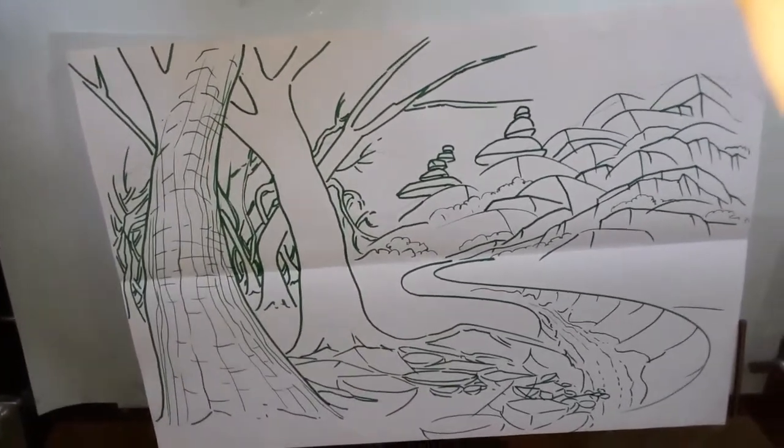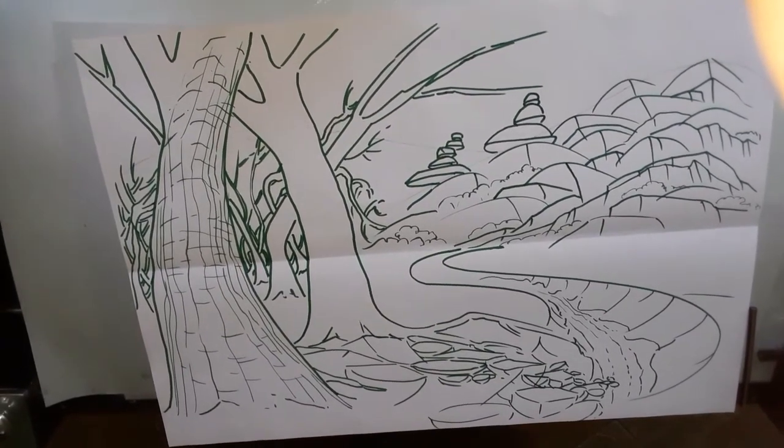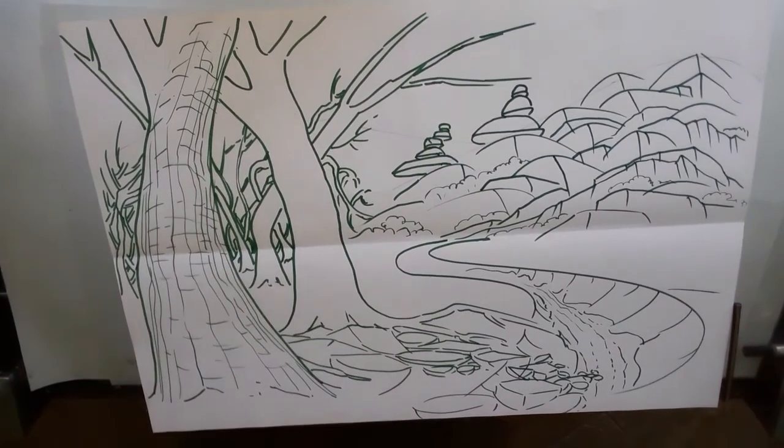I think for now, that is a good enough guideline for drawing a natural landscape. Good luck.